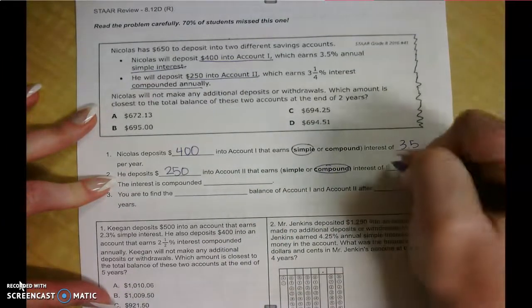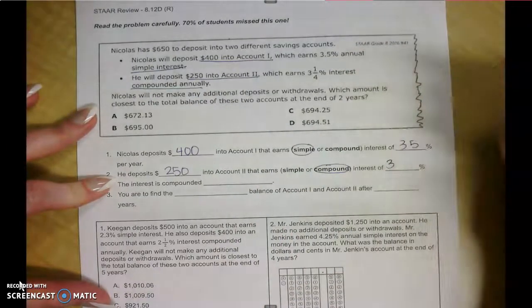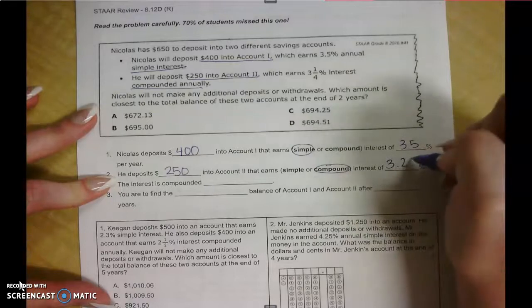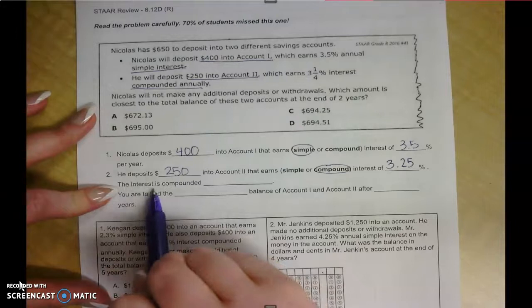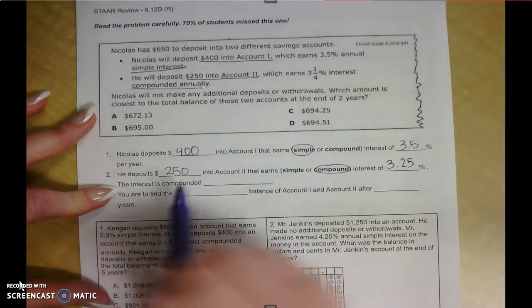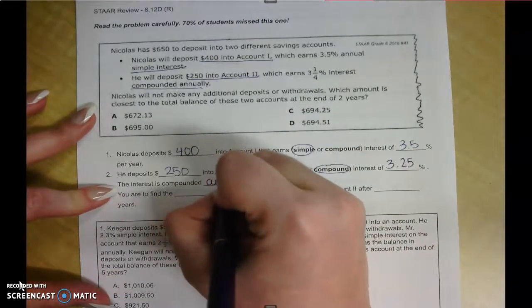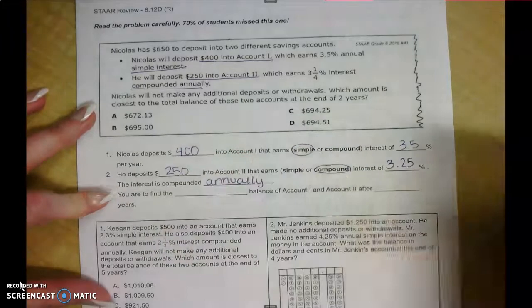compound interest of, it says 3.25, but I'm going to go ahead and change that to a decimal. The interest is compounded annually.